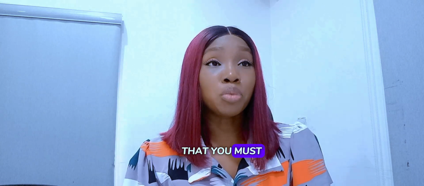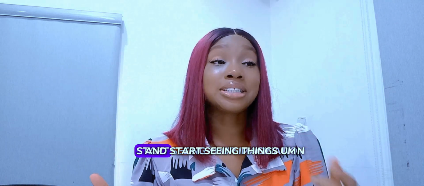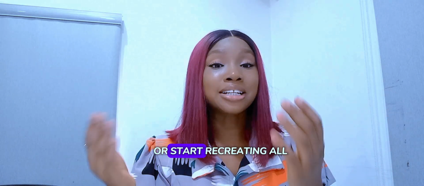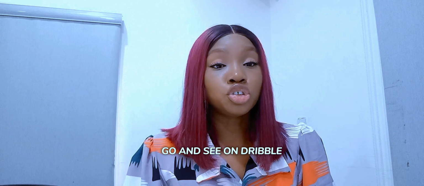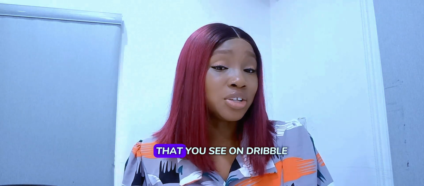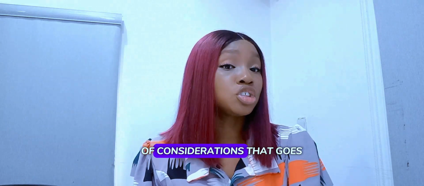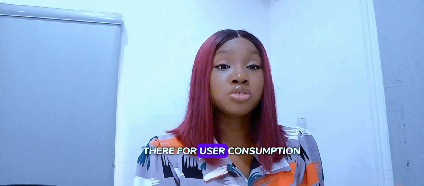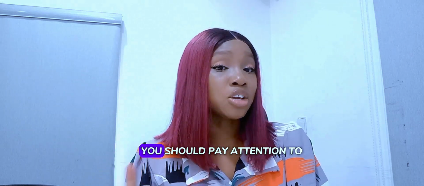If you're just starting out as a UI UX designer, there are certain things that you must pay attention to. I know that you're eager to start designing and start seeing your imagination come to life, or start recreating all those beautiful UIs that you'll be seeing, especially the ones you see on Dribbble. But I want you to understand that those designs that you see on Dribbble are often not what we actually use in real life, right? There is a lot of consideration that goes into the end product, the end UI that we put out there for user consumption. And that's why I'm going to say, if you're just starting out as a UI UX designer, here are things that you should pay attention to.